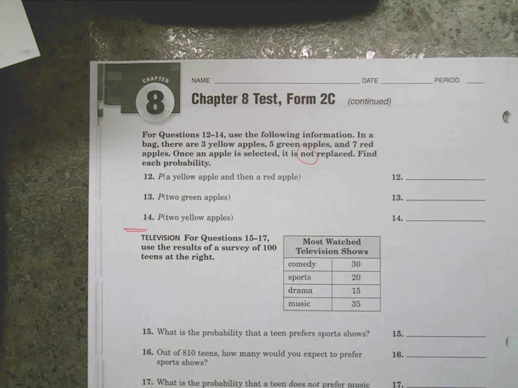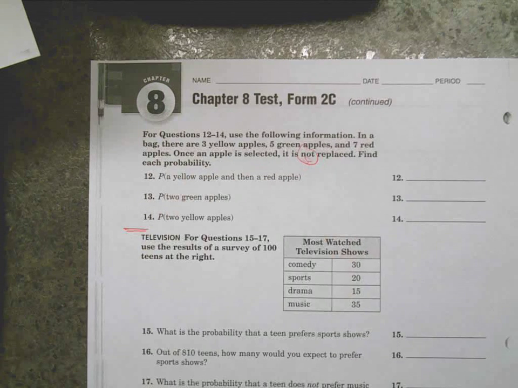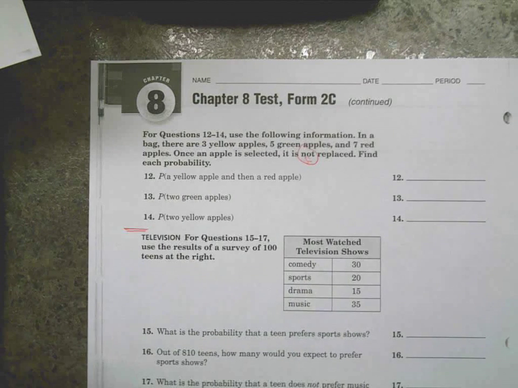Okay, questions 12 to 14 say use the following information. In a bag they're putting 3 yellow apples, 5 green apples, 7 red apples. Once an apple is selected, I've underlined already for you here, it's not replaced. Not replaced is going to mean the next time you go in, there's going to be one left. So you can increase or decrease your probability of grabbing something with repeated choices. It says find each probability.